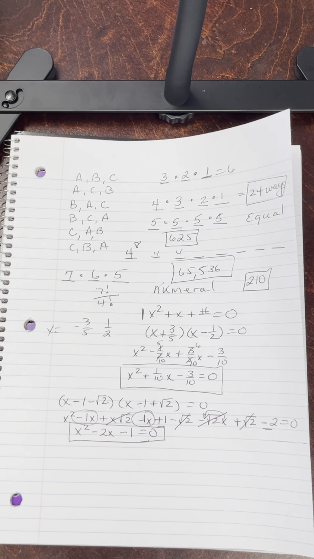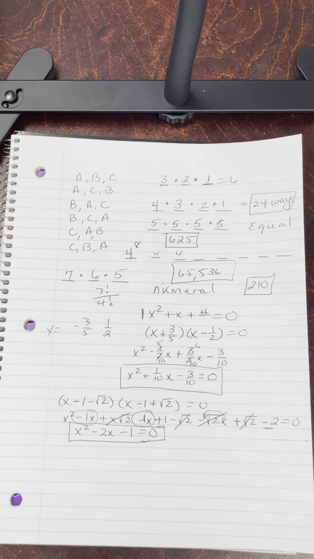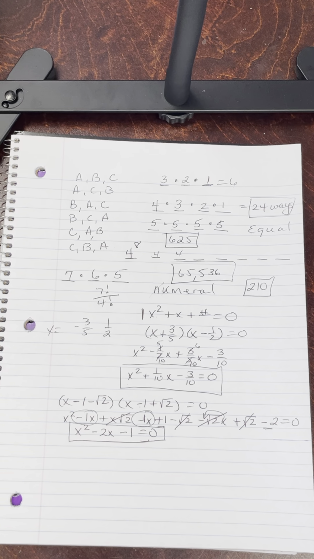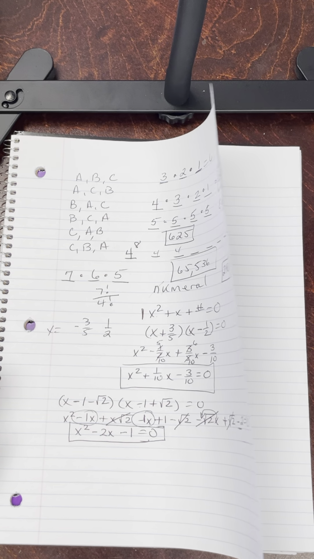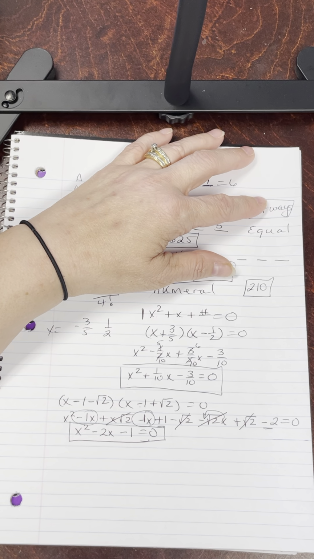Now we shift gears to the overall average rate. These are word problems, and you know how we find a rate is a fraction, and an average is where you add up everything and divide by however many numbers you have. So we're going to combine that into this word problem.